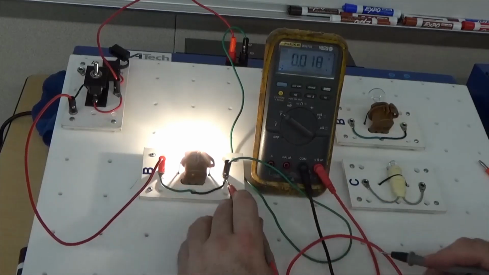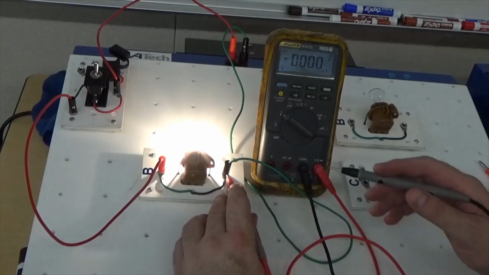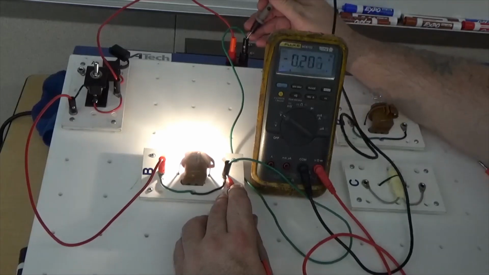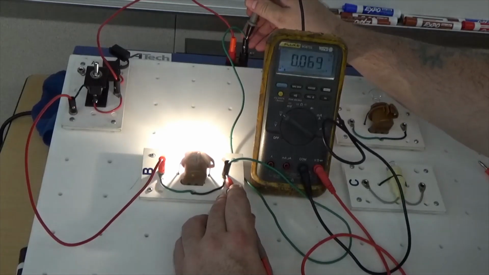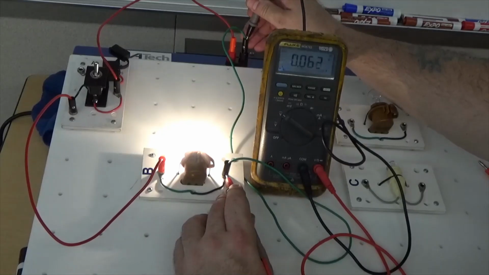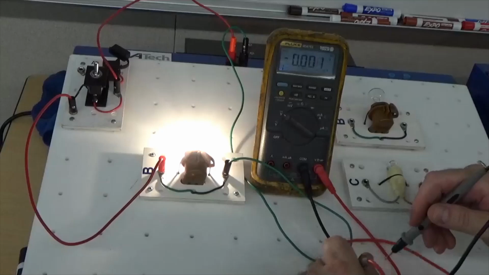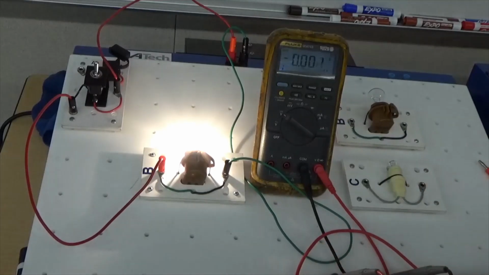I look at the ground side of my circuit, and for this case I'm going to go way back over here just to be precise. And my ground side of the circuit is consuming 500, 600ths of a volt. That's good. Now, the purpose of using a voltage drop, or an available voltage check, is to see if the voltage applied and the voltage consumed in my circuit is correct.